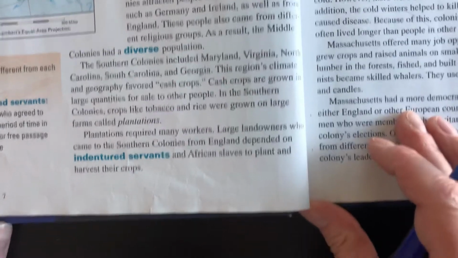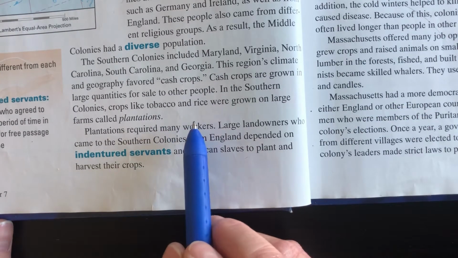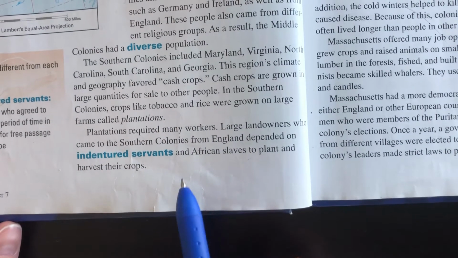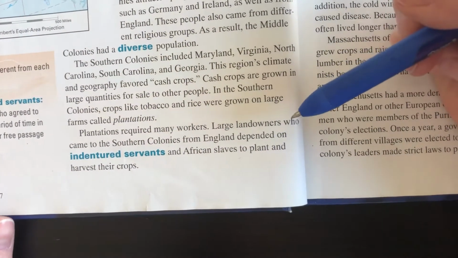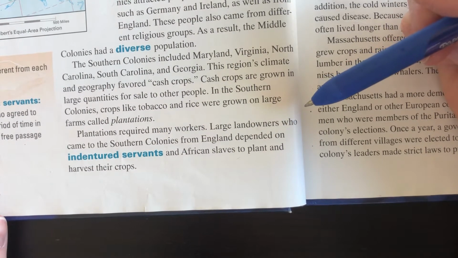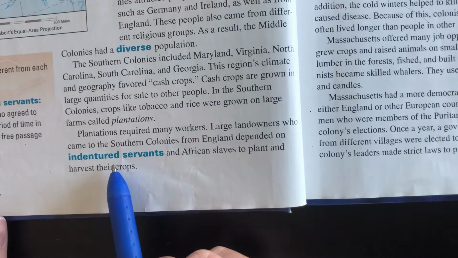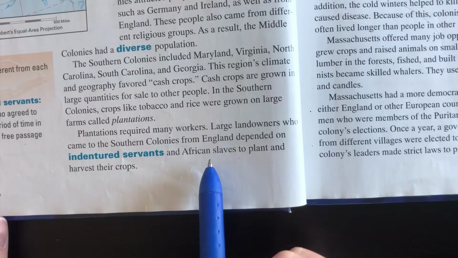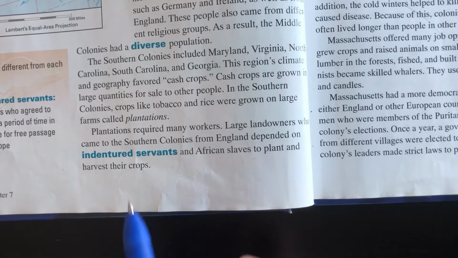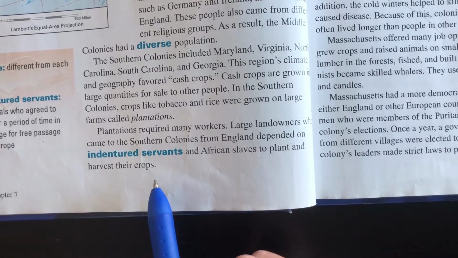In the southern colonies, crops like tobacco and rice were grown on large farms called plantations. Plantations required many workers. Large landowners who came to the southern colonies from England depended on indentured servants and African slaves to plant and harvest their crops. And in chapter 8, we'll get into a lot more detail about this.